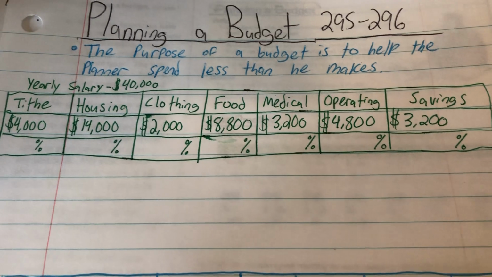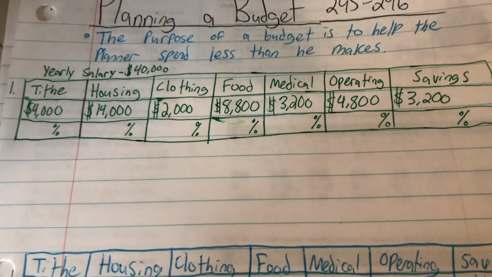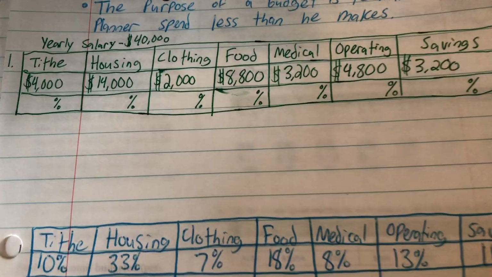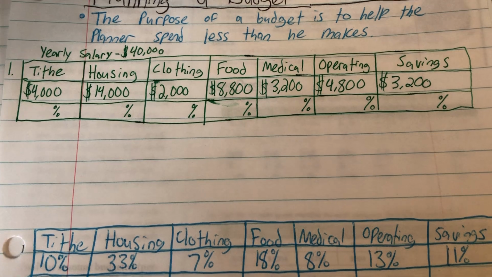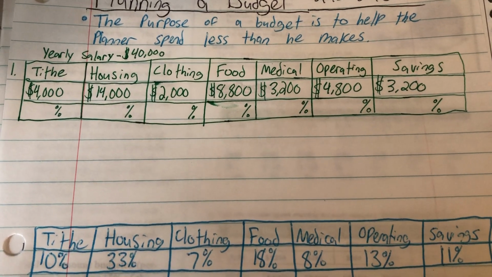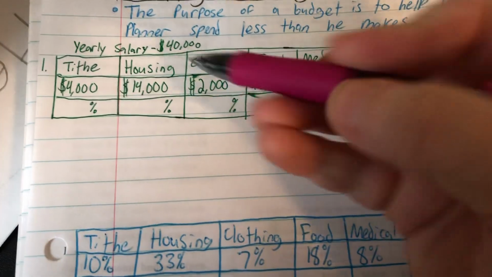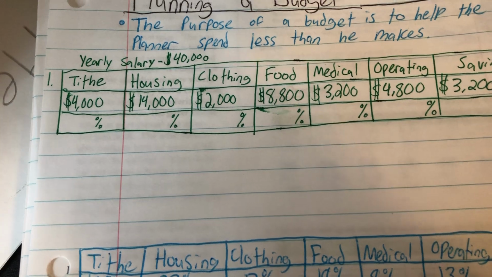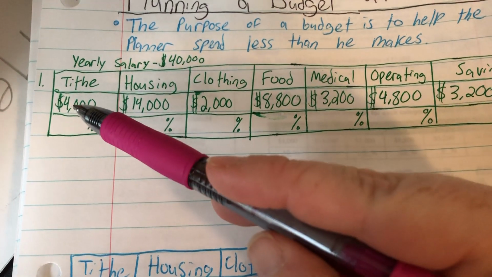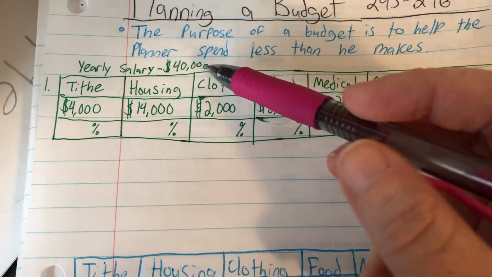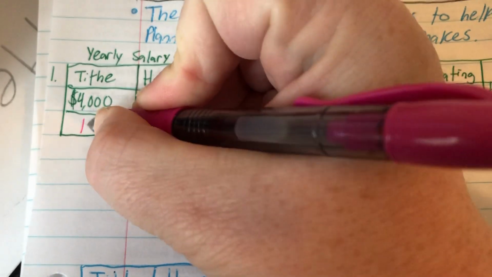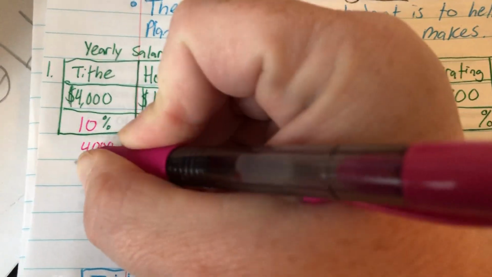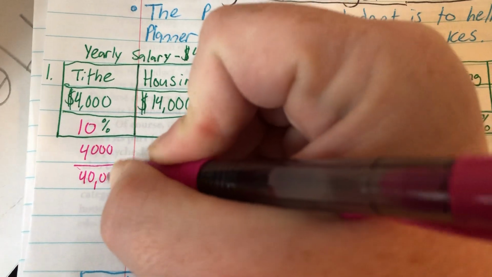vacation, things like that. So, number one, it gives us a family that has a yearly salary of $40,000. So, it wants us to figure out what percentage each of those categories are. So, for tithe, they spend $4,000 every year. Well, I can already tell just by looking, 4,000, 40,000, that's going to be 10%. If I didn't know that, then I would put 4,000 over 40,000 and simplify.